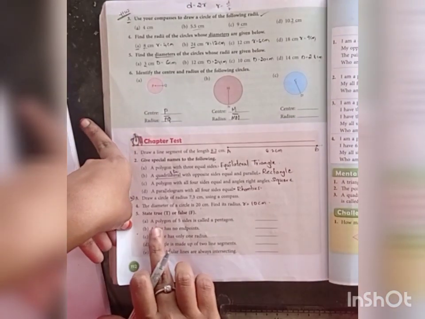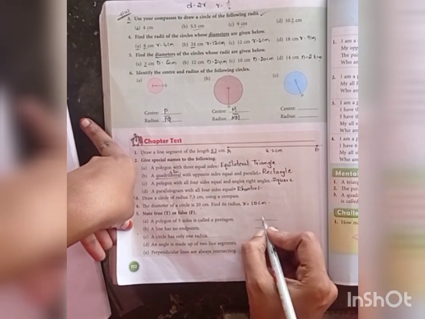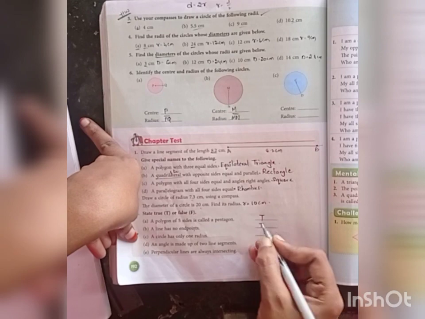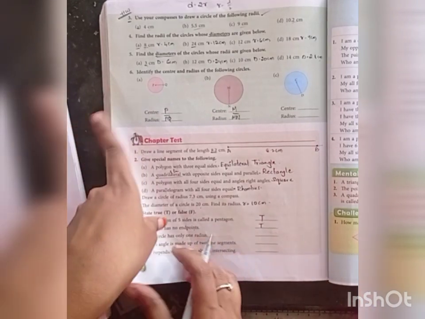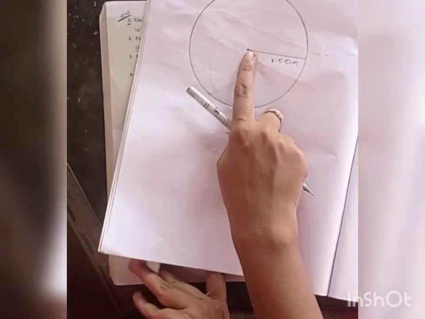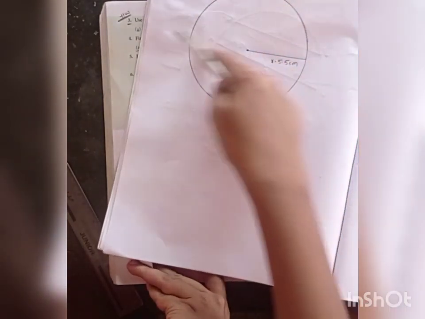Then see, true or false. A polygon of 5 sides is called a pentagon. Right answer, so it is true. A line has no endpoints. True. A circle has only one radius. Is it? If you observe this circle, only one radius we can draw? No, we can draw n number of radii. So here this is false.